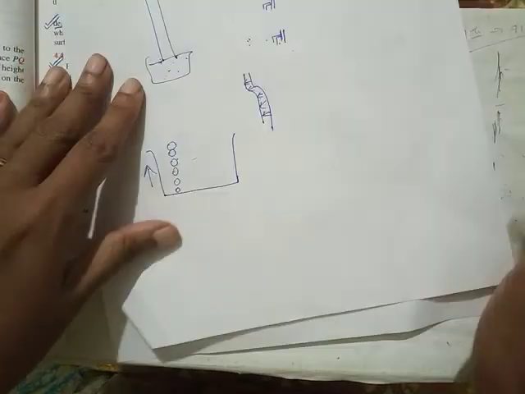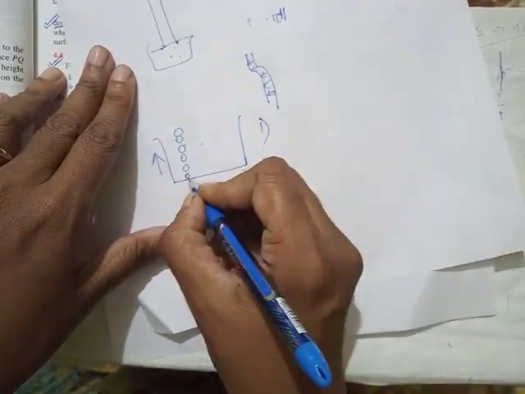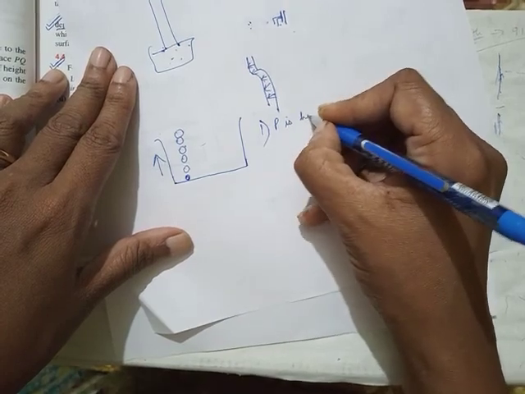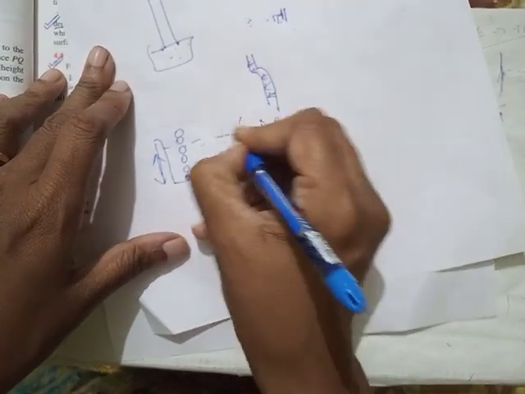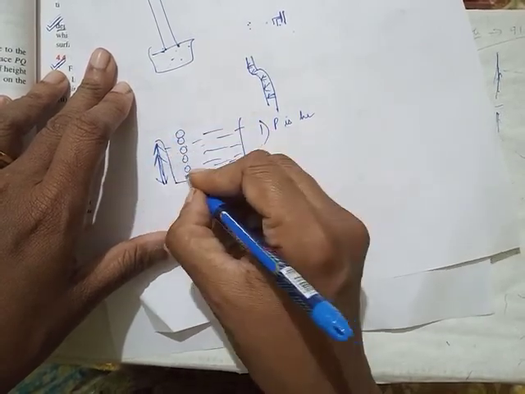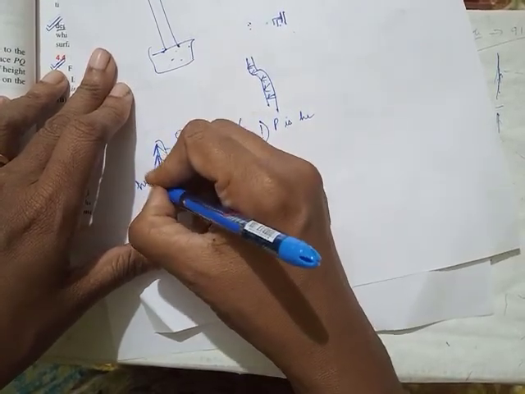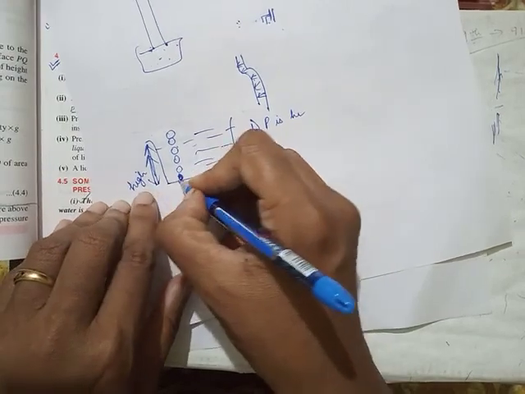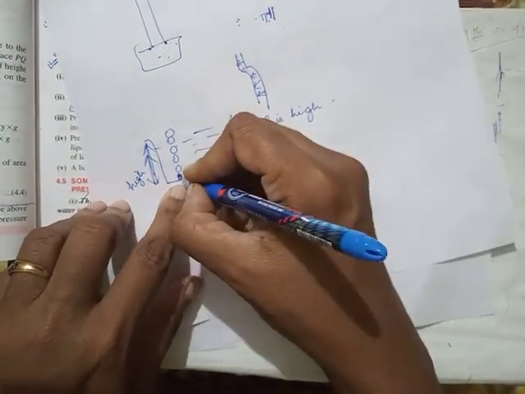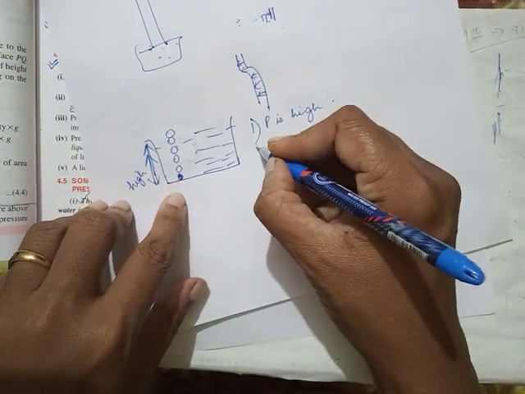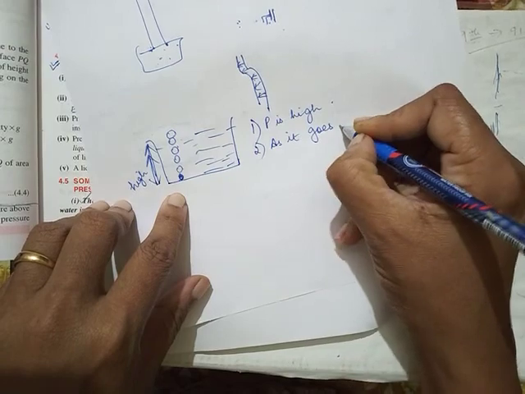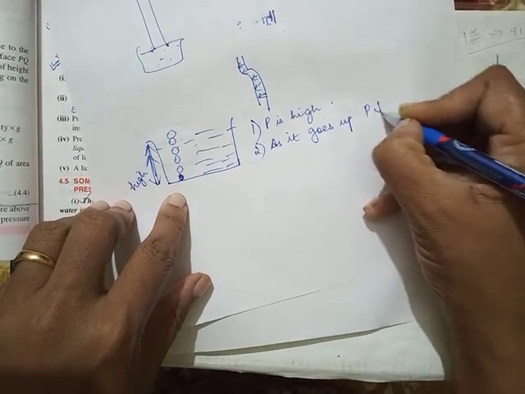Okay, the first point, when the bubble was here, the pressure was huge. Because this is water, the pressure on this is high. When it was here, high pressure is acting. As the bubble goes up, pressure decreases.